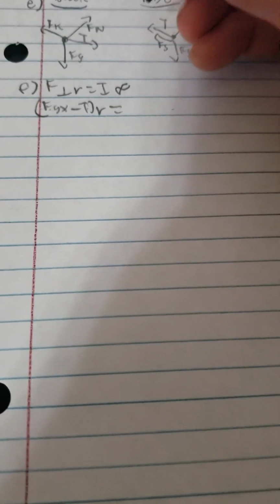Your inertia is relating to the previous problem. So relating to part D, we said the inertia using parallel axis theorem is just 3/2 mr squared, so we can use that. And your acceleration is just a over r. Your r's cancel out, so you're left with Fg of x minus tension equals 3/2 ma.